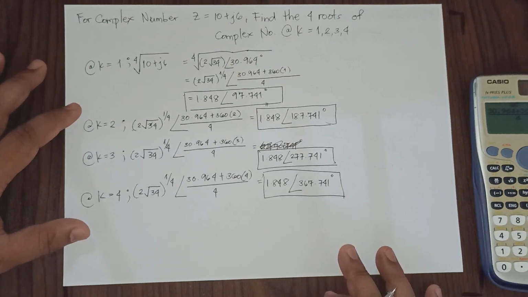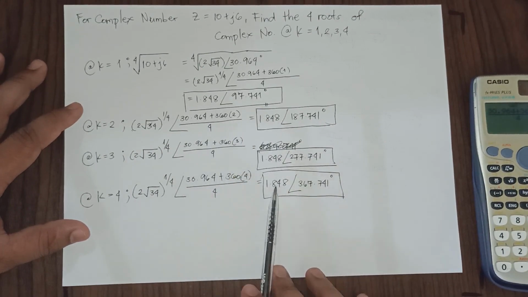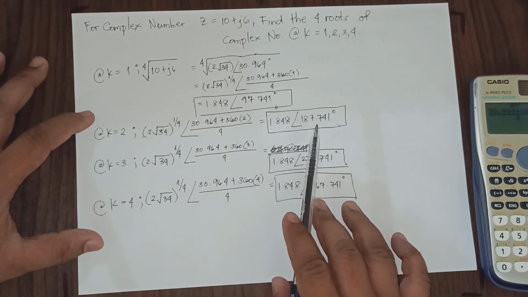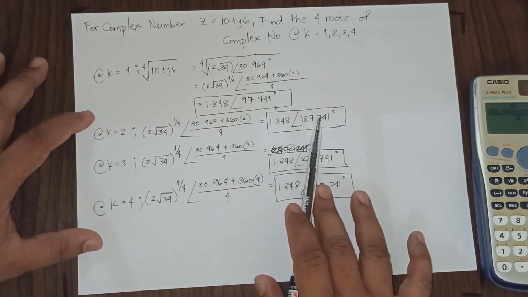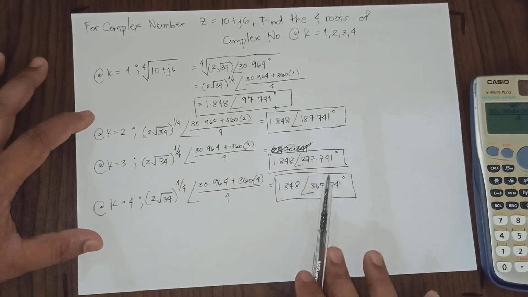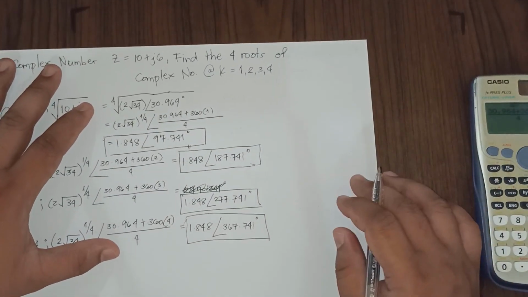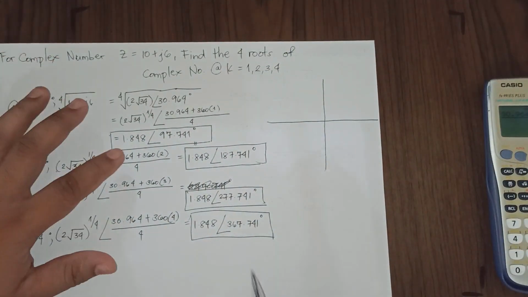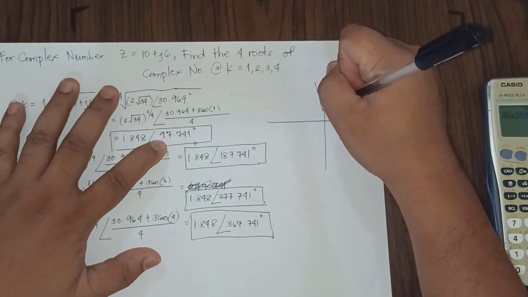So that is the answer. The roots have the same magnitude, but they have different directions. We have 97.741, 187.741, 277.741, 367.741. If you notice, they have a difference in terms of angle. We can see that using an Argand diagram. For example, here we have an Argand diagram. Let's find where 97.741 degrees is. If this is 90, then it is probably here.